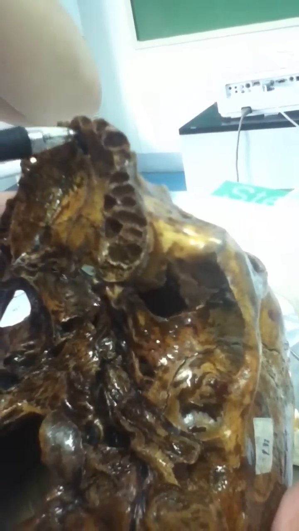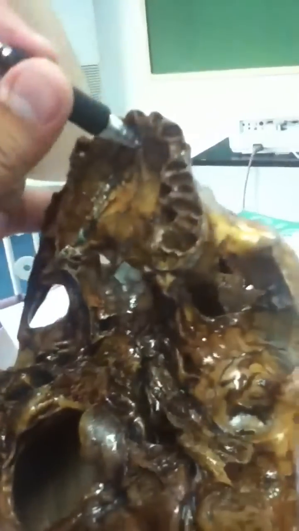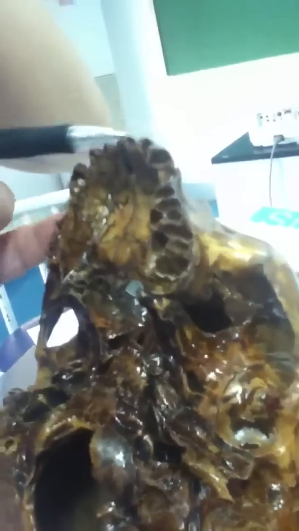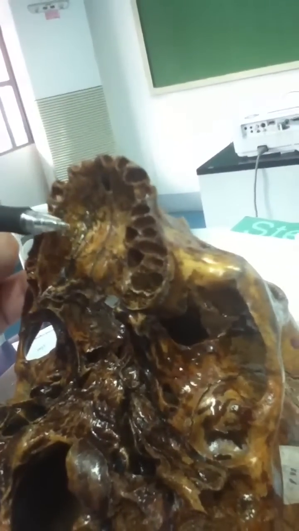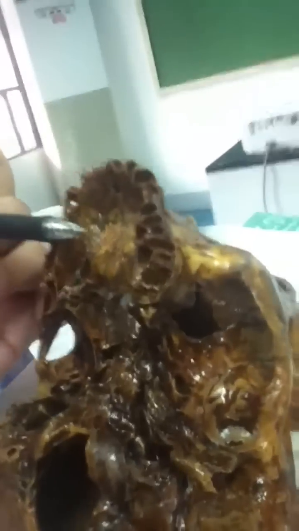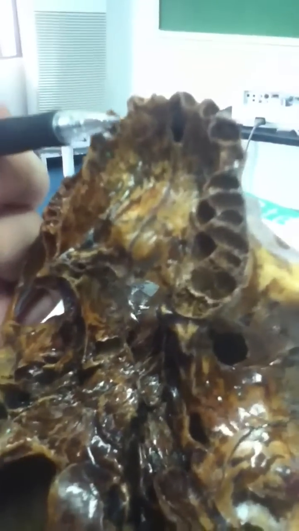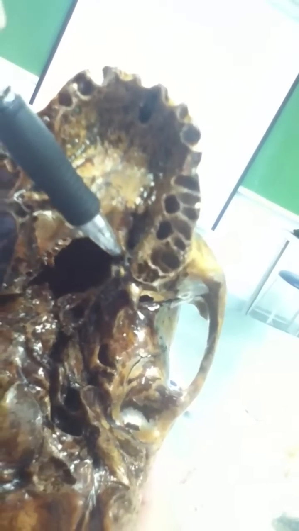Again, incisive fossa, incisive foramen, yung pinakabutas. Then you have the alveolar process kung saan naka-attach ang mga teeth. Tapos, horizontal plate, meron kang greater and lesser. Ang greater is always anteriorly, greater palatine foramen. And then the lesser palatine foramen is located posteriorly.